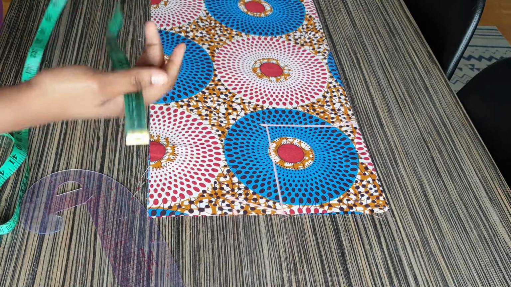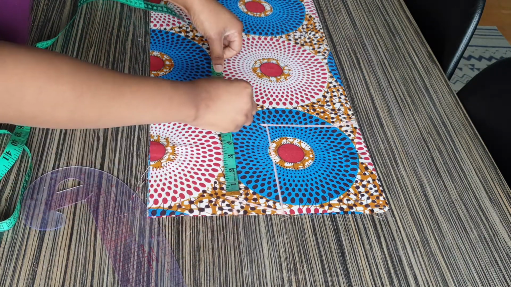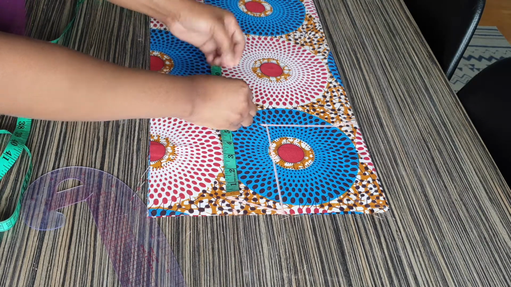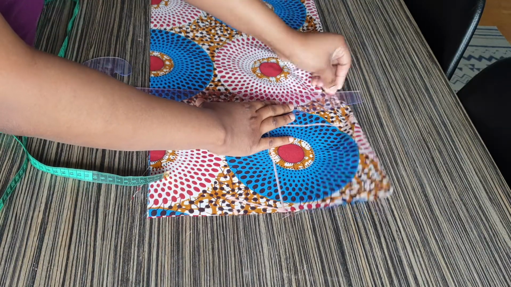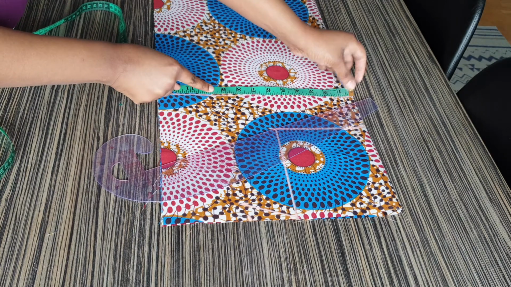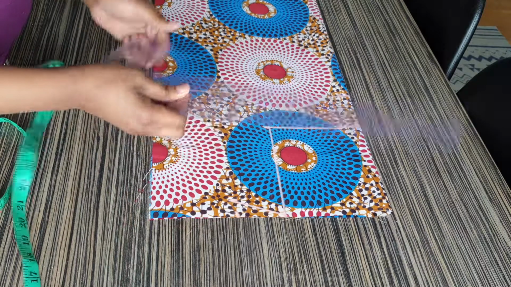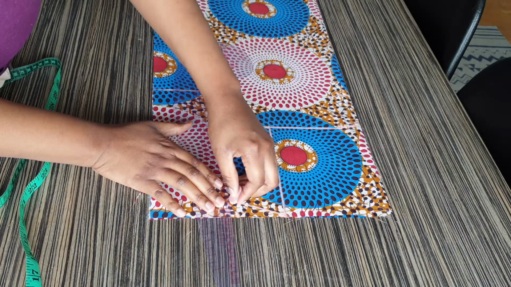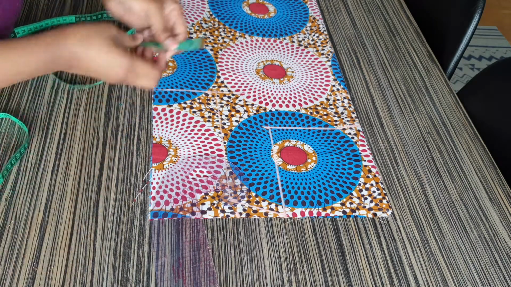From the shoulder slant, I'm just marking 8.5 inches downwards. And I'm ruling a straight line. I will be adding my bust measurement to this line. I am marking 9.5 inches, and I'm taking this 9.5 inches from the center of the fabric. Now I'm just going to rule a straight line to join the shoulder slant to the bust line.